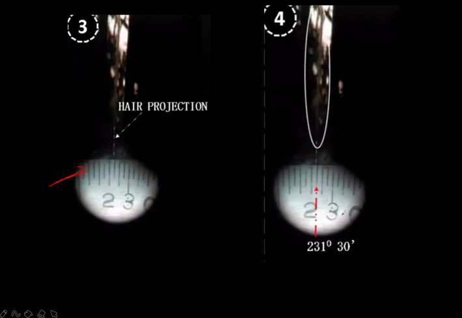See, the hair projection is coming here, and this hair projection is touching the graduated ring, and this is taken as the reading or bearing. See, this one is taken as the bearing. 230. Here 231 is there according to the image. So next here the reading will be 240. So they are coming 230, then 240. So 231, 30 minute. So this is 230, 231 degree and 30 minute is the reading here actually.